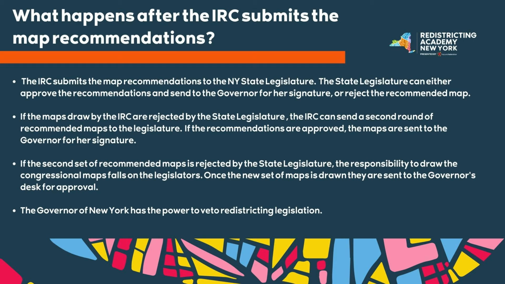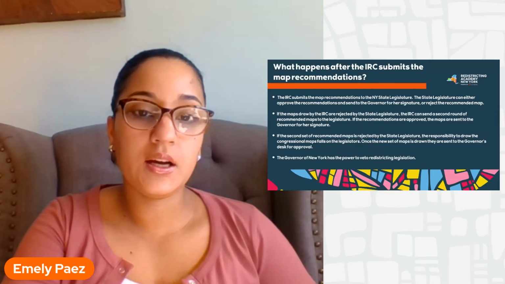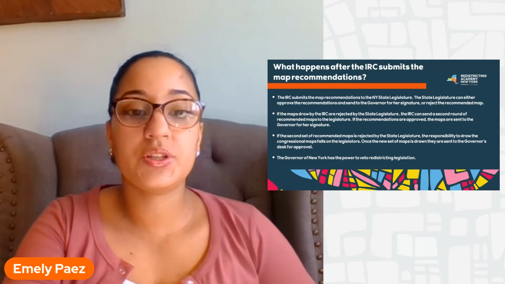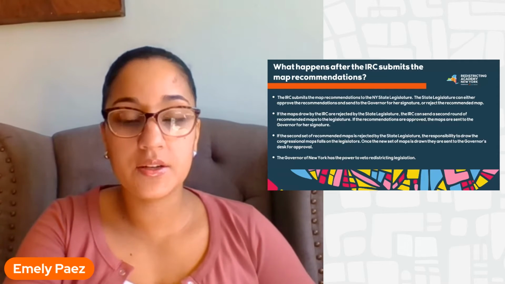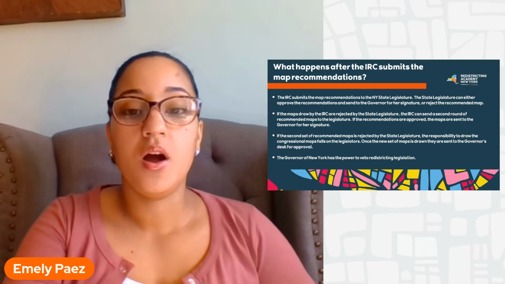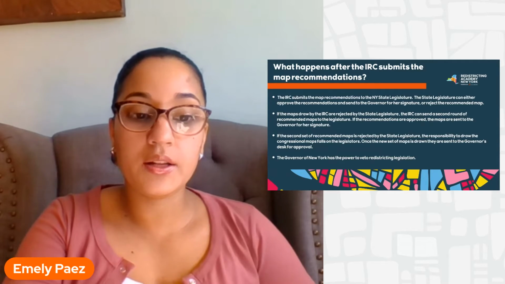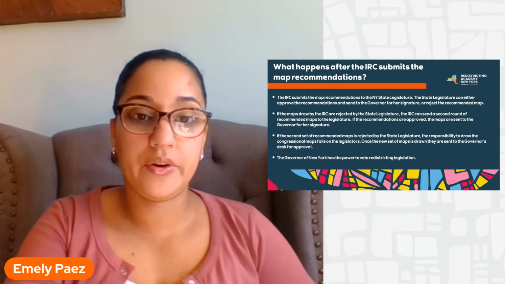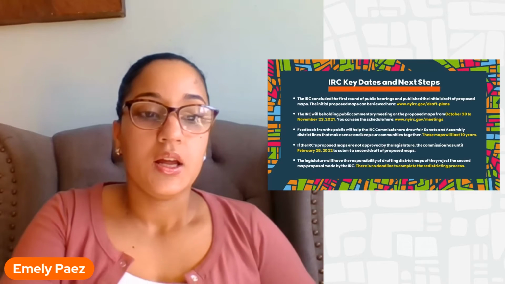So a key critical player in this process, as we are already seeing, outside of the Independent Redistricting Commission, is definitely the legislators, which is all of our state senators, state assembly members, and folks who are working on this process, but certainly also the governor of the state of New York.